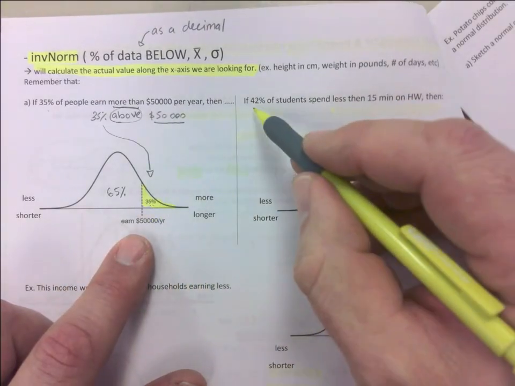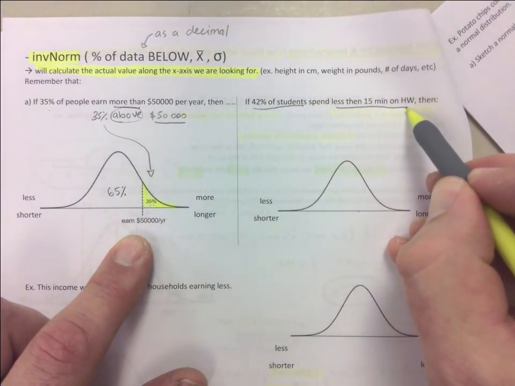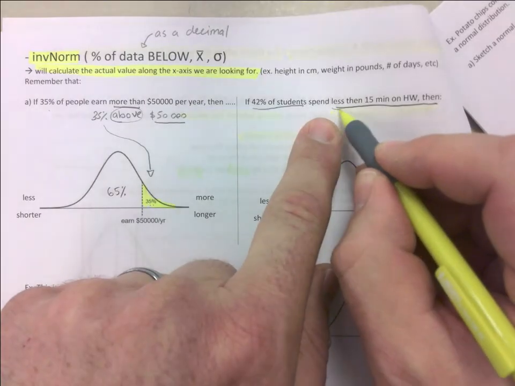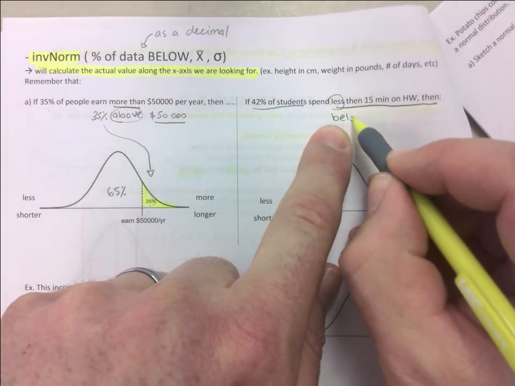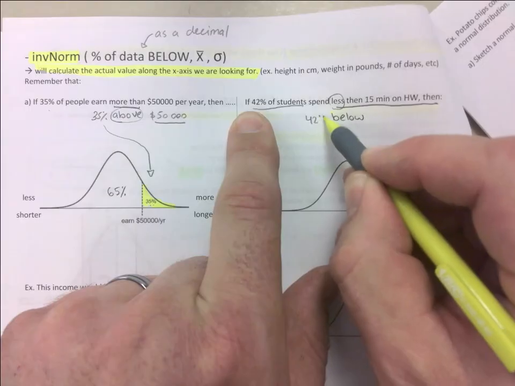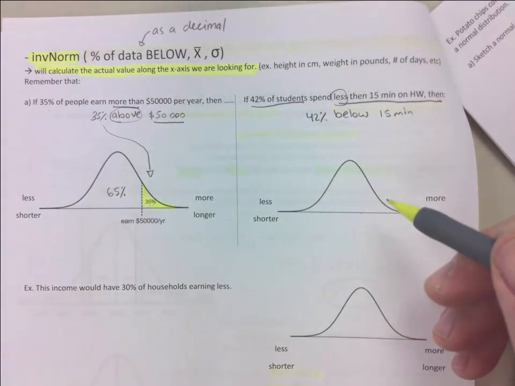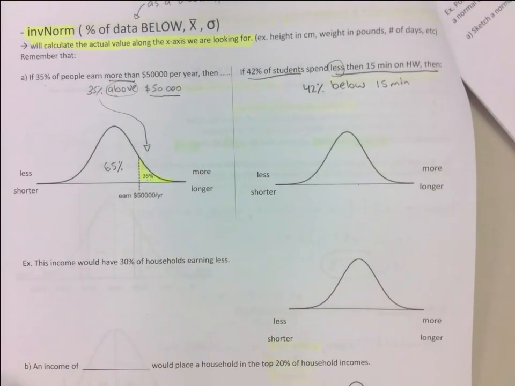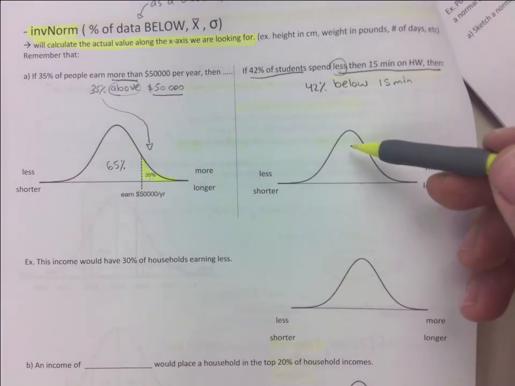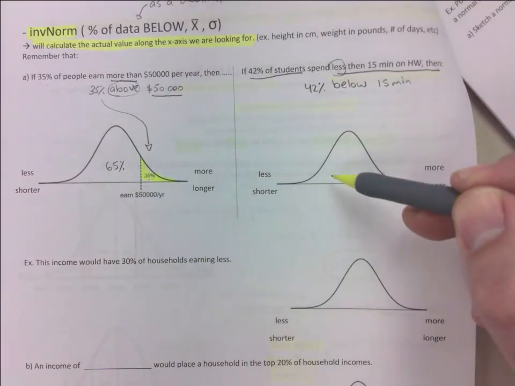More. Let's do another one. If 42% of students spend less than 15 minutes on homework, then less means what? Wouldn't you say it means below? Less is below. And 42%. So 42% below 15 minutes. Where would you cut this curve, guys? Where would you cut it? Let's try this a little bit. Middle, if you cut it in the middle, what are we saying? 50, 50, right?